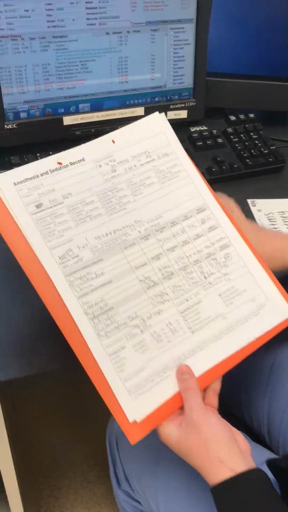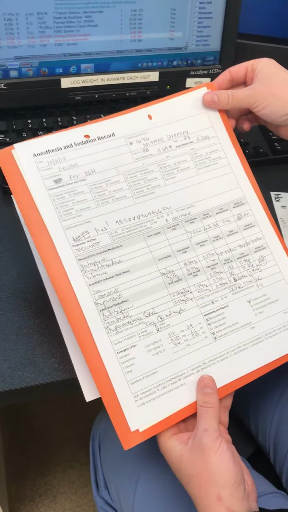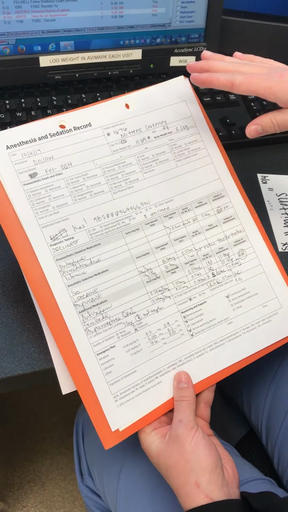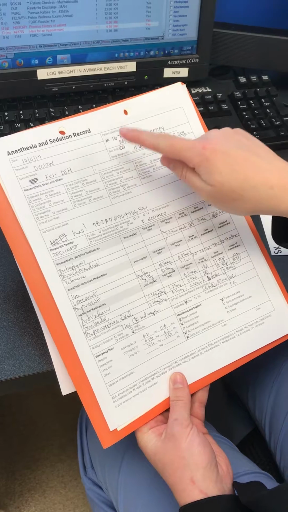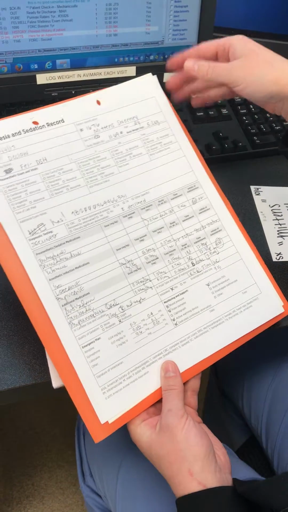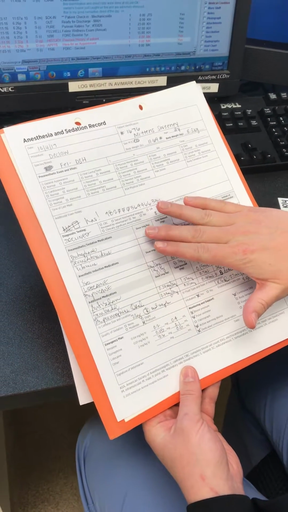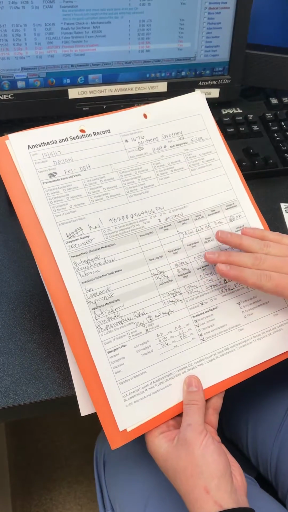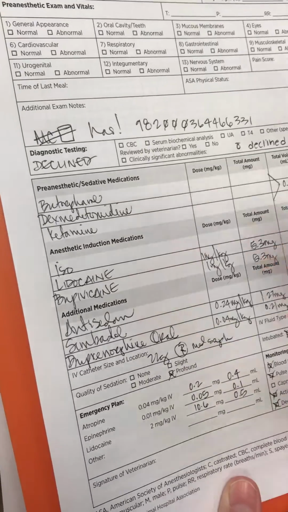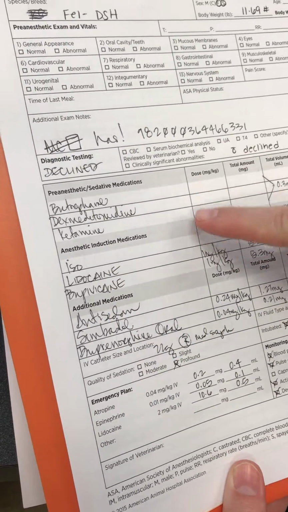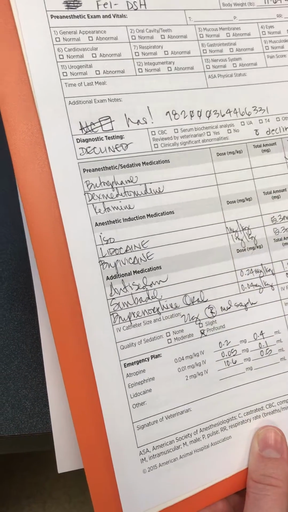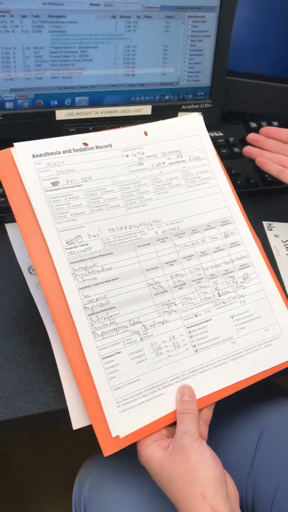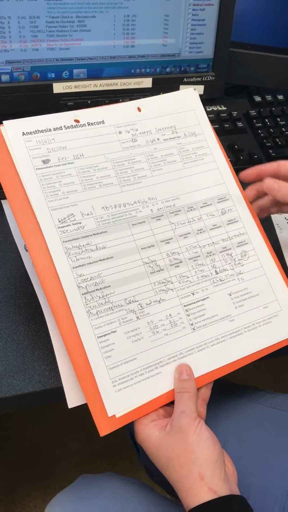The second important piece of paper we need is the anesthesia sedation record. So that has all of the patient signalment up top, as well as the patient number that coordinates with the online file. And then we're going to put all of our pre-anesthetic medications on here, our induction medications, and also medications to go home. So in this case, we pre-medded with some kitty magic, so butorphanol, dextromethorphan, and ketamine, and then we sedated with isoflurane and maintained on ISO during the procedure. And then to go home, we're going to be sending home some buprenorphine for pain.